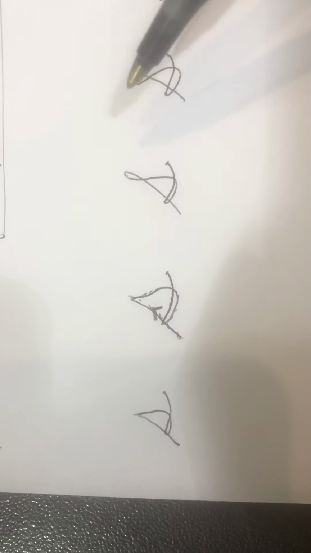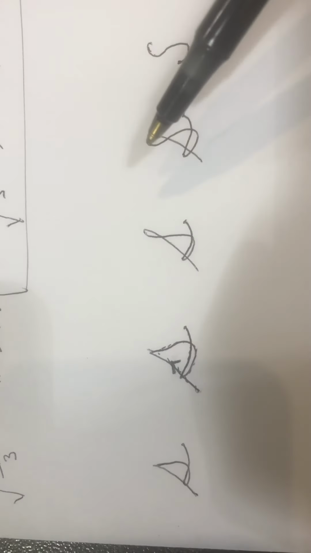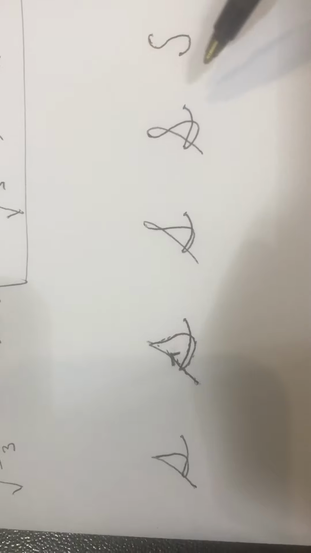This is a bit exaggerated, but see this little loop at the top? Here it is again with even more of a loop. And now I think you can see an S. So that's why that's a cursive S. But it sort of degenerates into this. The top loop gets lost. It looks sort of just like a triangle. So that's this. This is S.